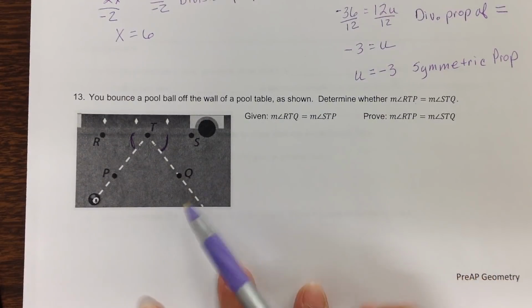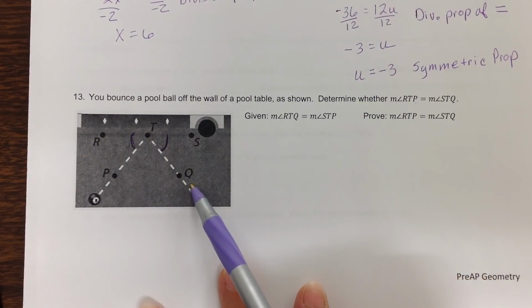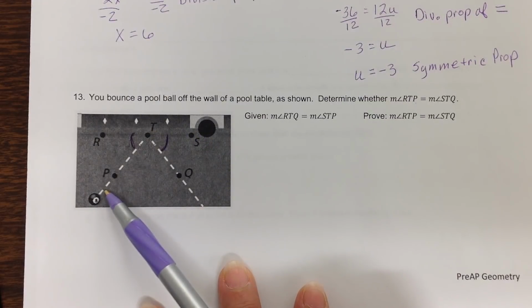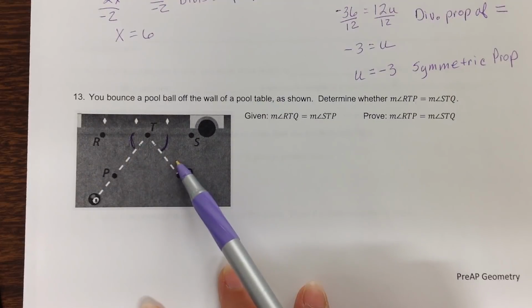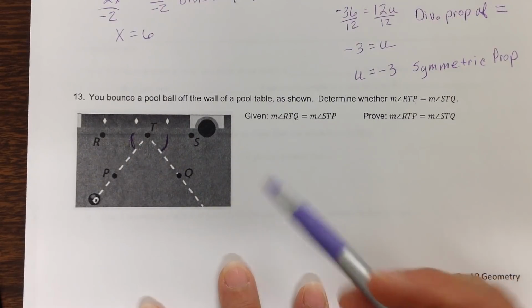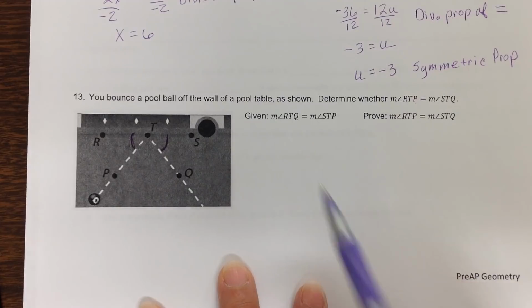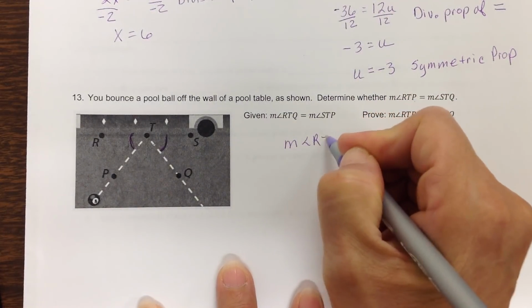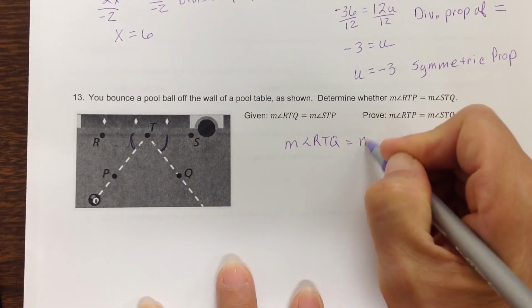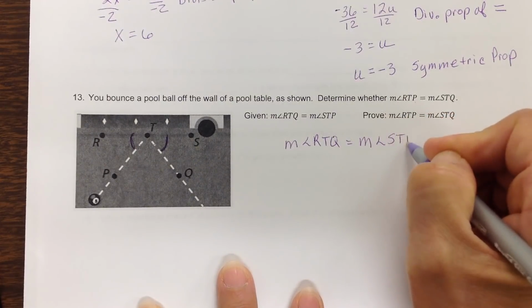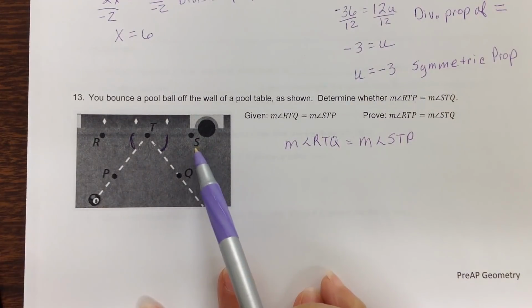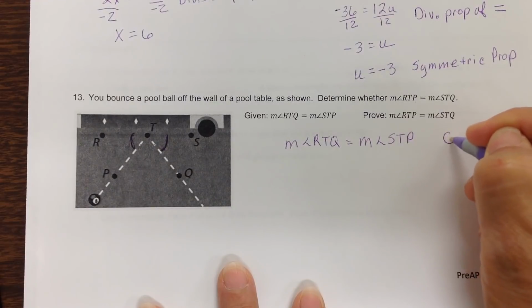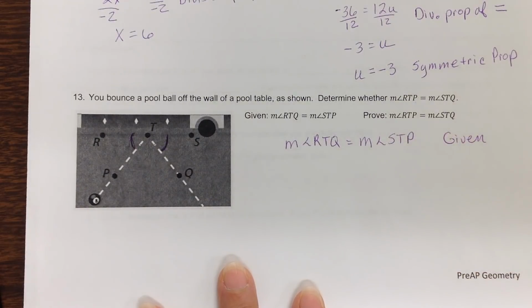You're given that the measure of RTQ is equal to the measure of STP. Okay, so this whole angle is congruent to this whole angle. So when we start a proof, we always start with the given. So I'm going to go ahead and start with that. I'm going to say the measure of angle RTQ is equal to the measure of angle STP. My reason for saying that is because it was given. Always have to have a reason.